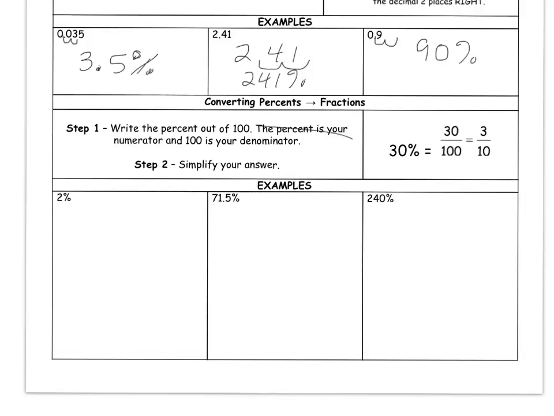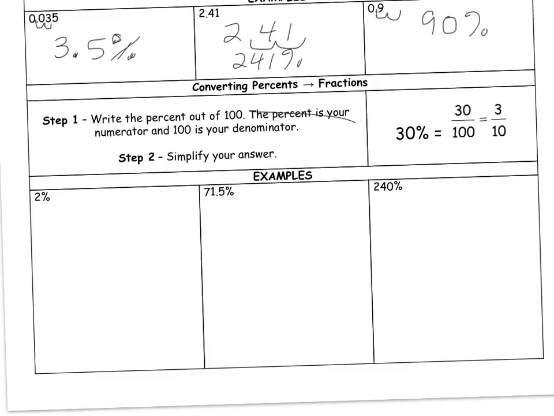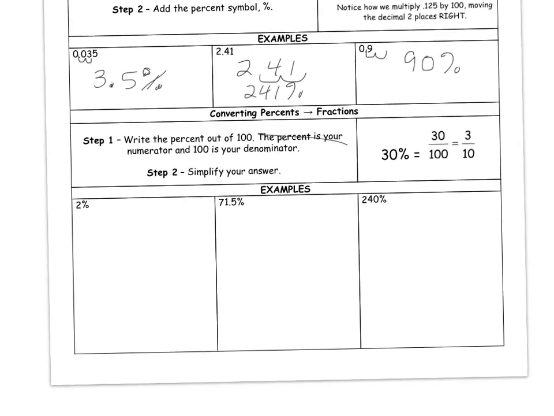Remember, when you're talking about percents, it is always out of 100. So for example, 2%, I put 2 out of 100, and then I'm going to simplify. I can divide by 2 on top, divide by 2 on the bottom, and then that will be 1 over 50 is my fraction.